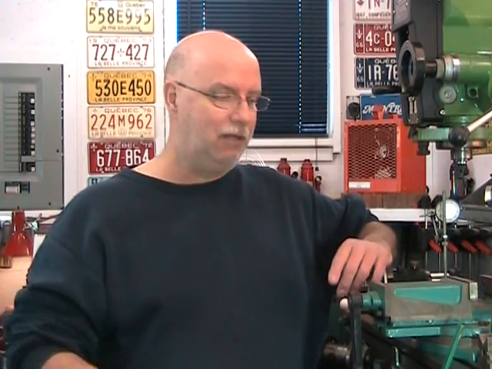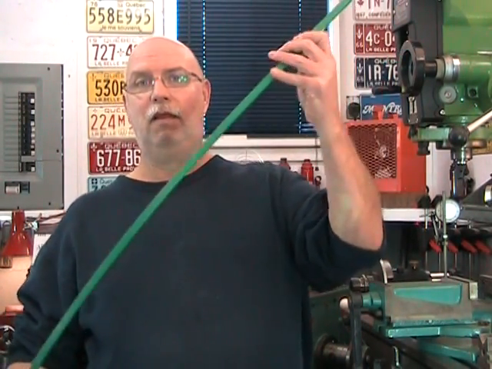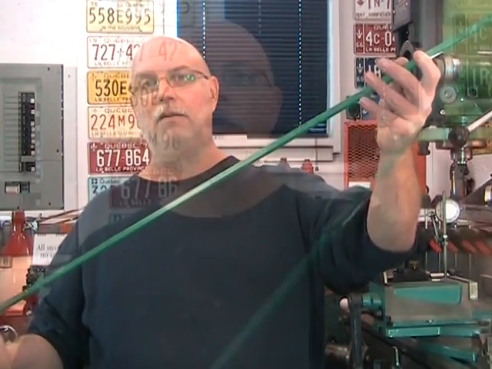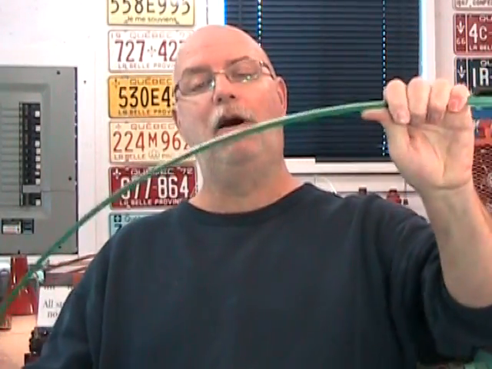But there's still something missing. And what's missing here is composite materials. Now, composites aren't compounds. Composites are something else. And a good example of that would be this fiberglass bar. This fiberglass bar is made up of two main materials.